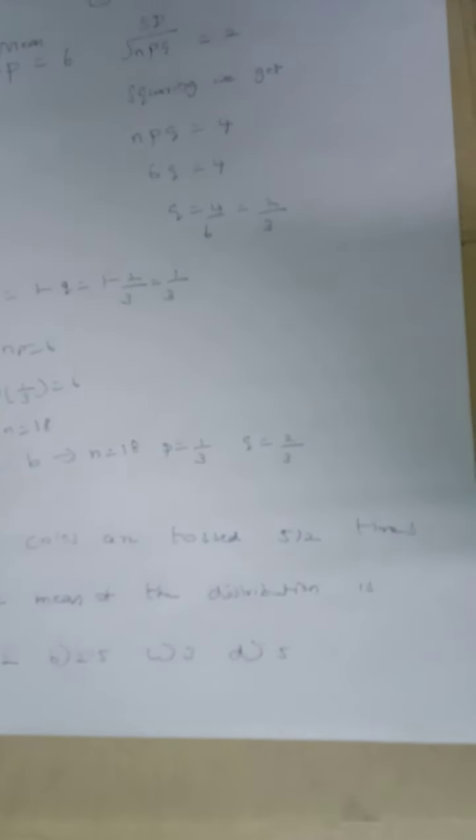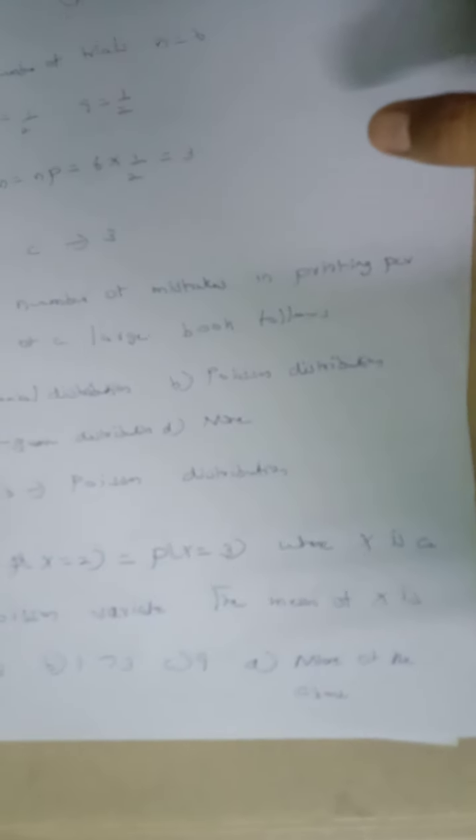Question number 4. 6 coins are tossed 12 times. The mean of the distribution is option A 2, option B 2.5, option C 3, option D 5. So it is given binomial distribution and 6 coins are tossed 12 times. So number of trials N is equal to 6 and frequency capital N is equal to 512. We need to find the mean.